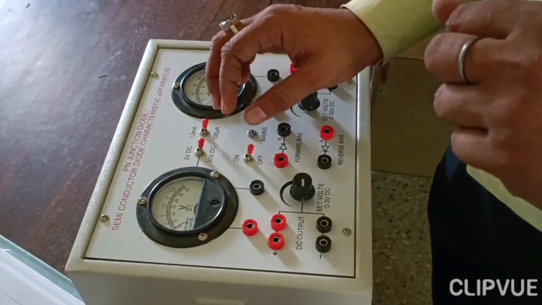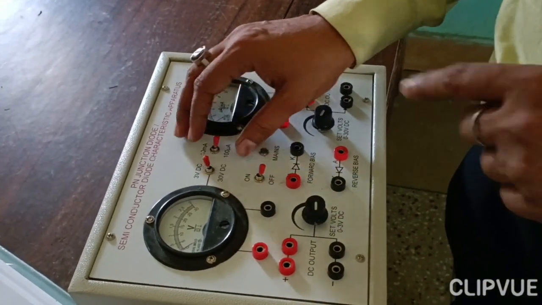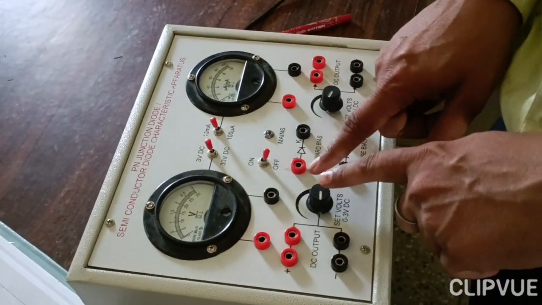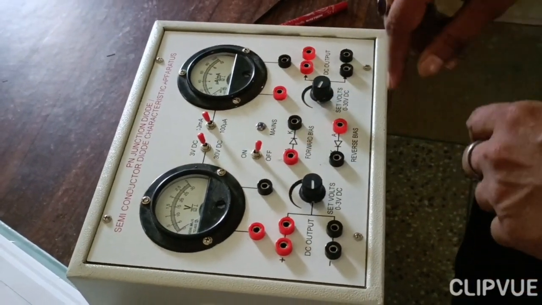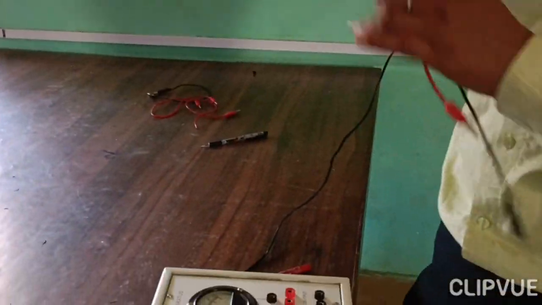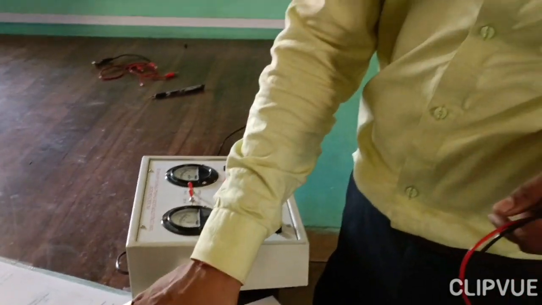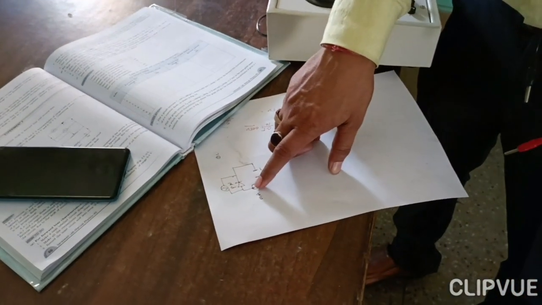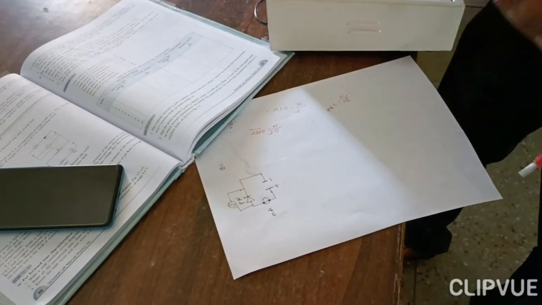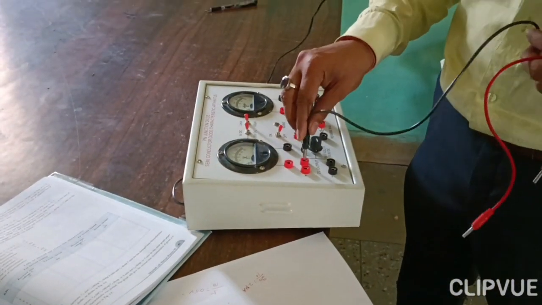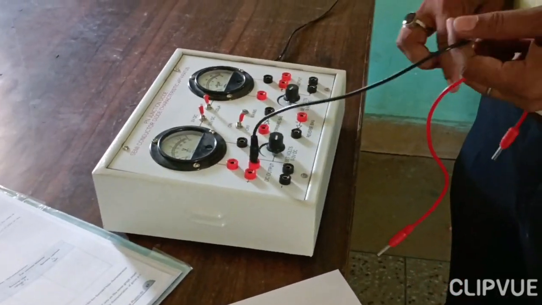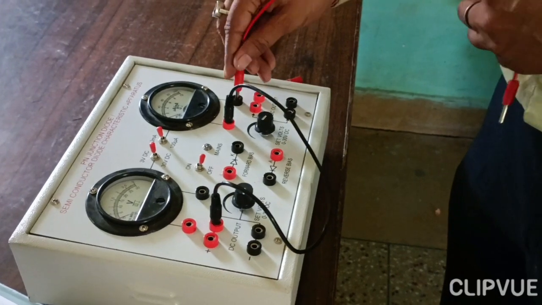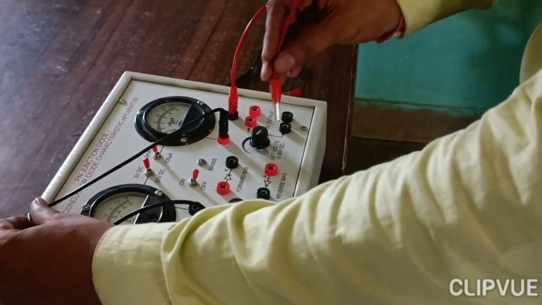So we know that the voltage supply is 3 volt and the current is measured in milliampere in case of forward biasing. So now connect this diode in forward bias. From the circuit we had seen that the positive terminal of the battery is connected to the milliammeter. Positive terminal of this board is connected to the milliammeter. Another end of the milliammeter is connected to the P end of the diode.